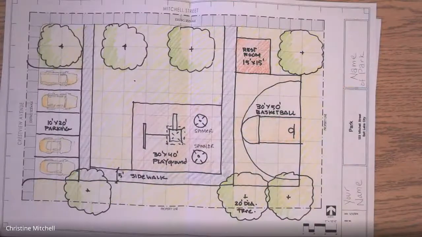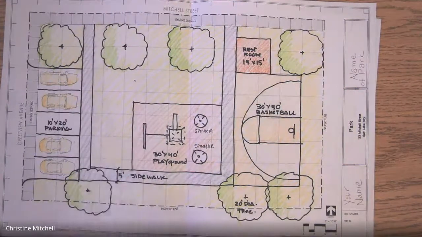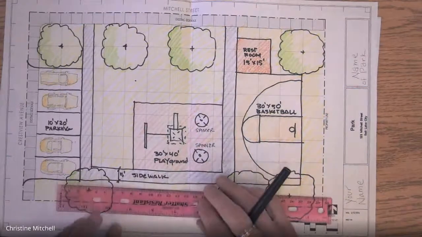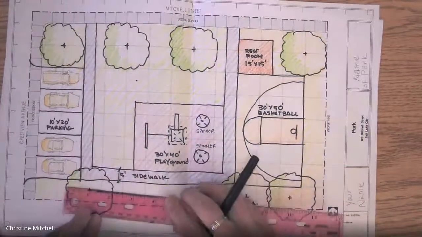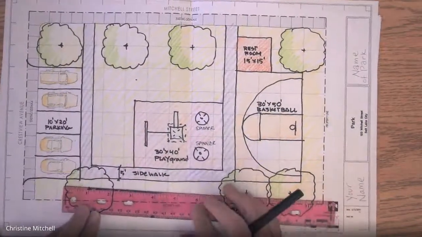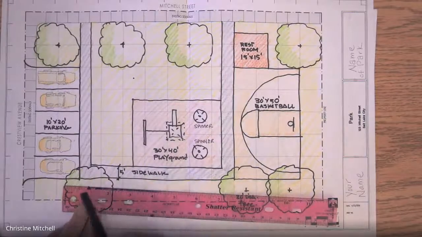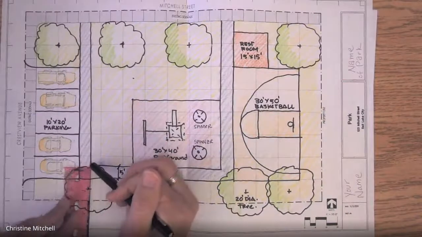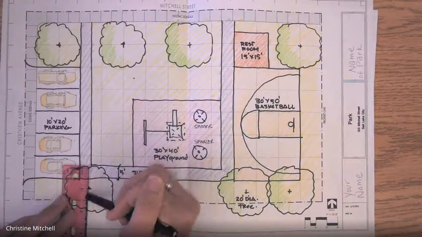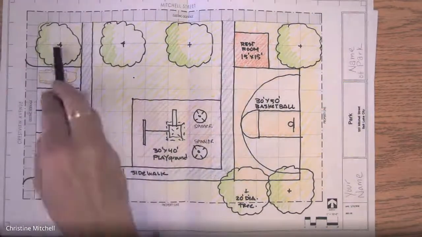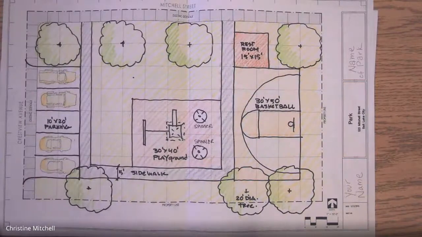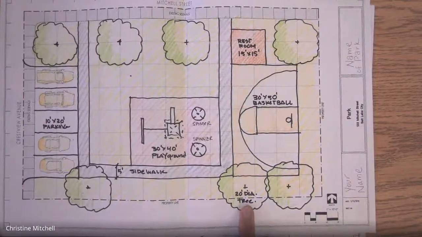When we talked about trees, we said that they needed to be 20 feet in diameter. Remember, every square is an inch, so every inch is 10 feet. So these need to be about 2 inches in diameter. If you look across at this, it isn't exactly 2 inches, but it's really close. Diameter means going across. These are all about 20 feet in diameter, and see how it's labeled over here?